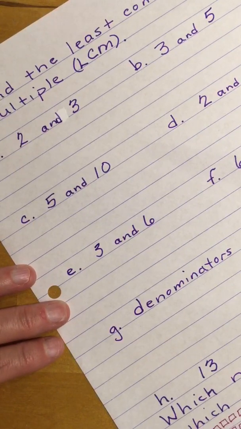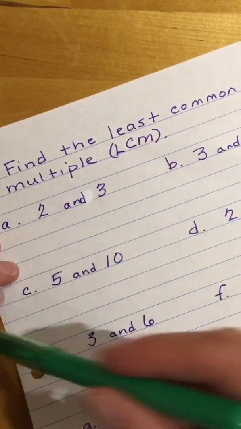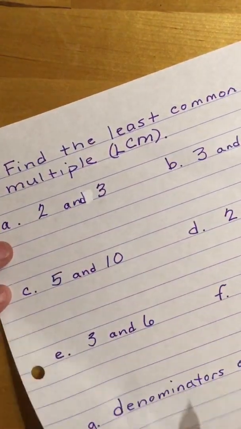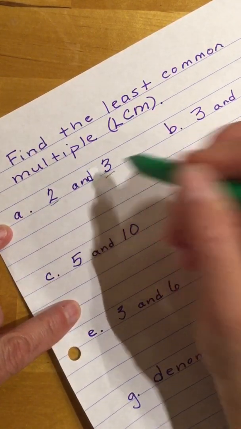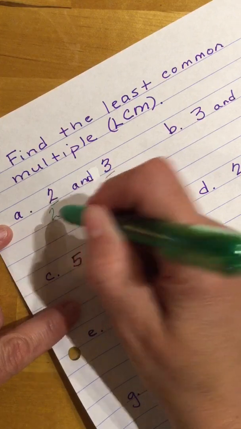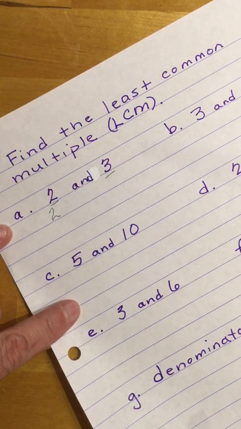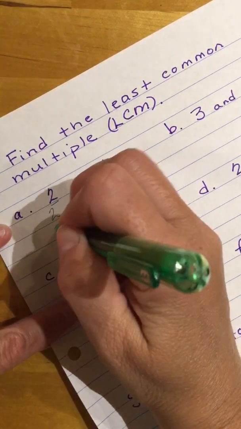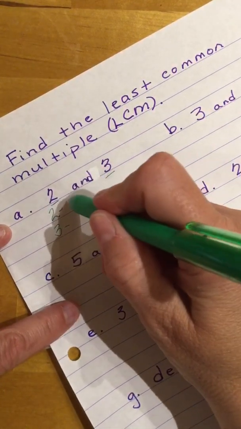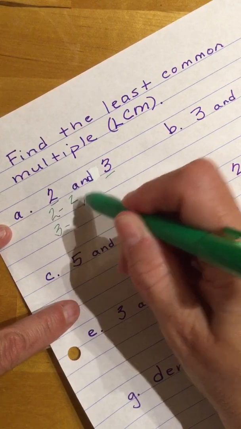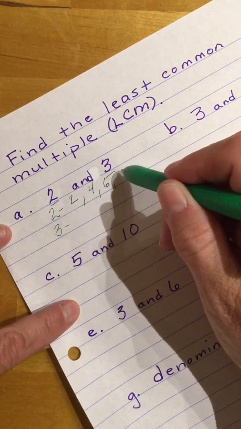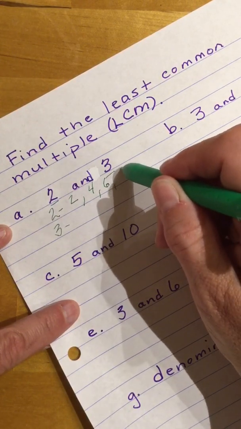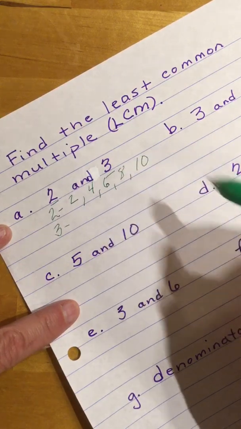All right, so our first part of our lesson practice, we need to find the least common multiple of these numbers. All right, so we need to find the least common multiple of 2 and 3. So we are going to find, we'll probably just go up by a few until we can find the least common multiple of both. So I have 3 and 2. So 2 times 1 is 2. 2 times 2 is 4. 2 times 3 is 6. 2 times 4 is 8. 2 times 5 is 10. Let's just go up that far for now.